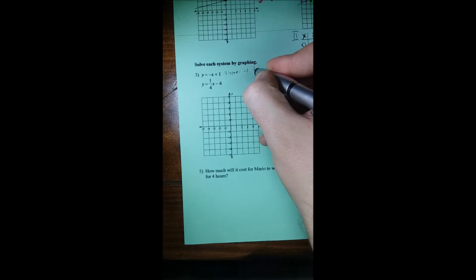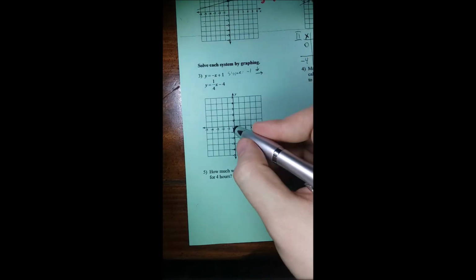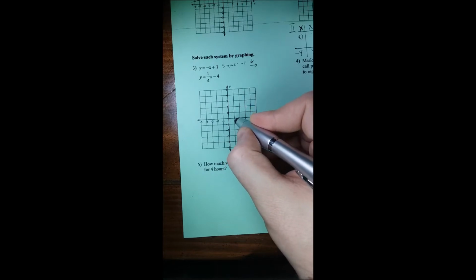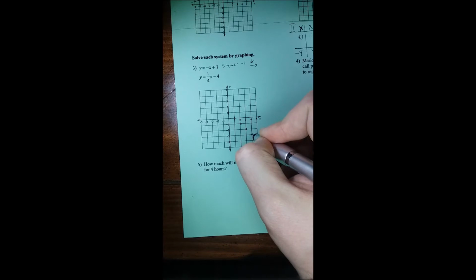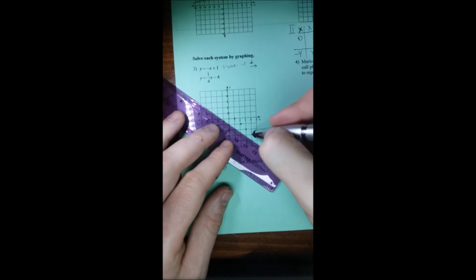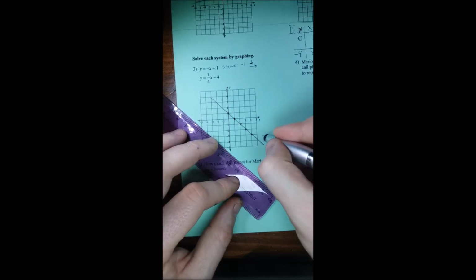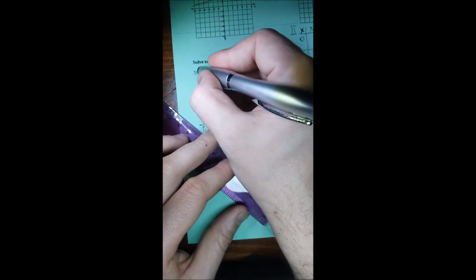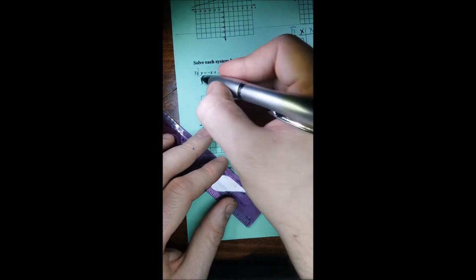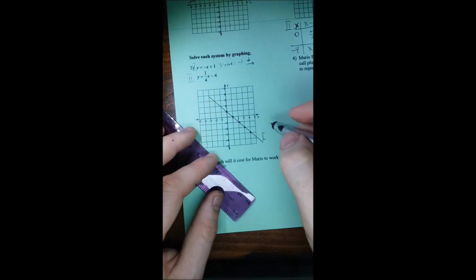Okay, that means 1 down, 1 across. So you're going to go 1 down, 1 across right here. 1 down, 1 across, 1 down, 1 across. So this is your first equation here, okay? So I'm going to graph it and I'm going to label it equation 1. And then I'm going to graph equation 2.